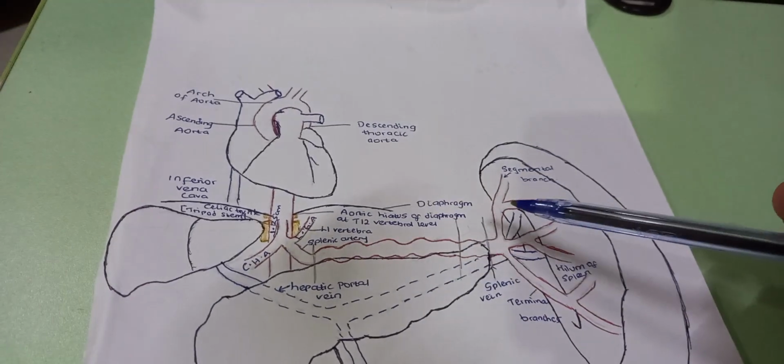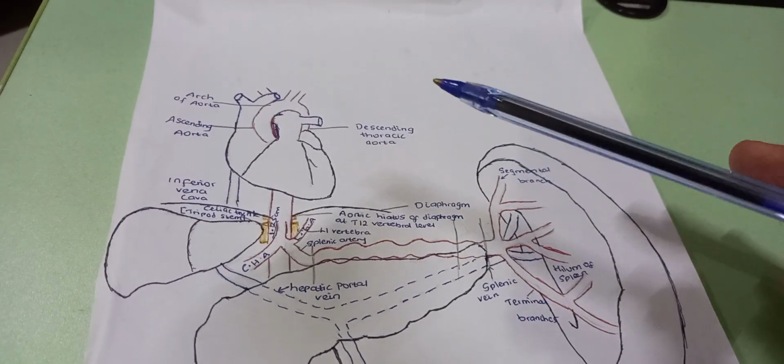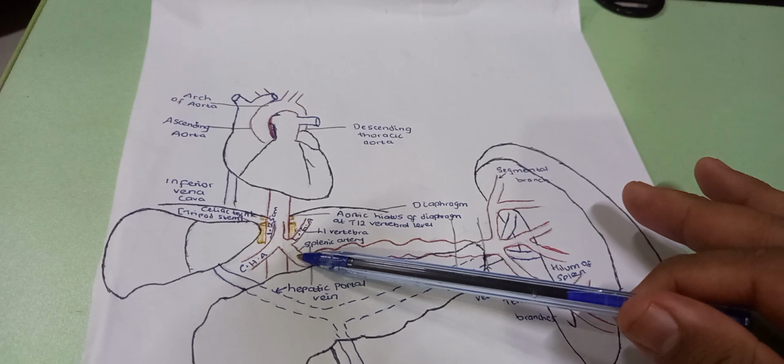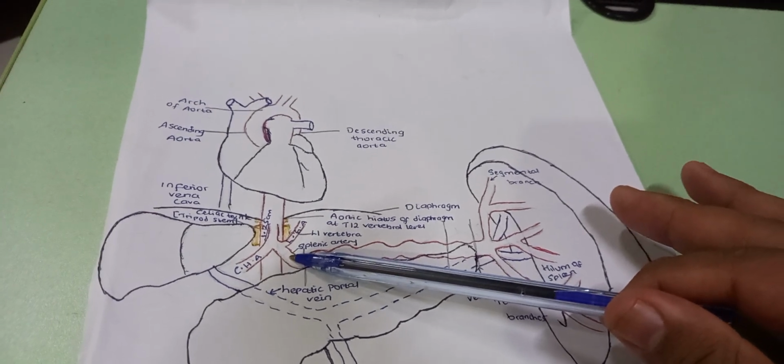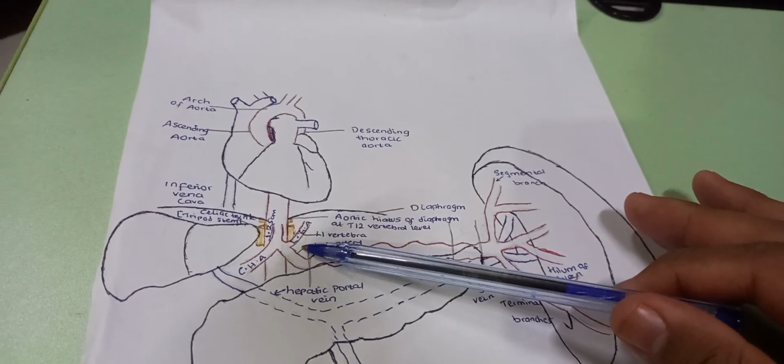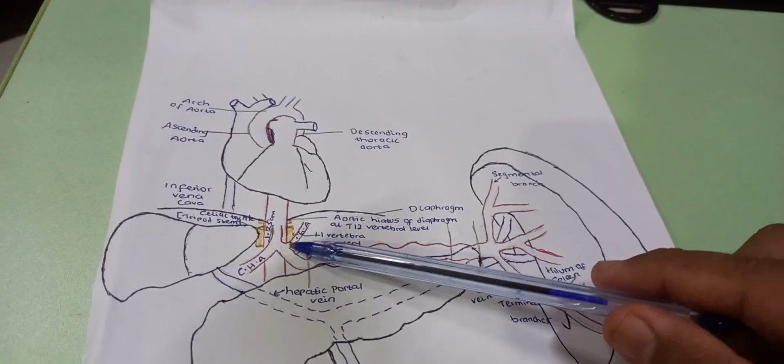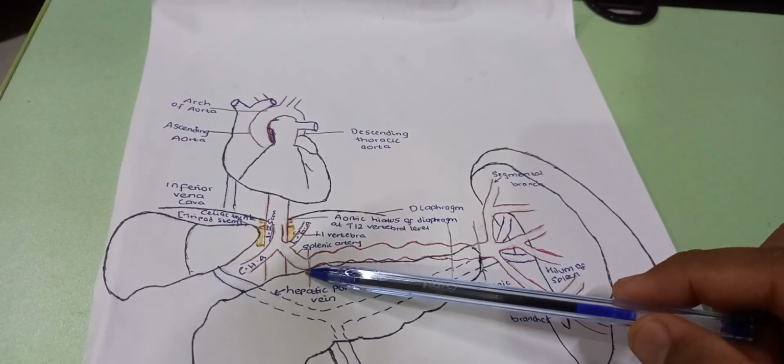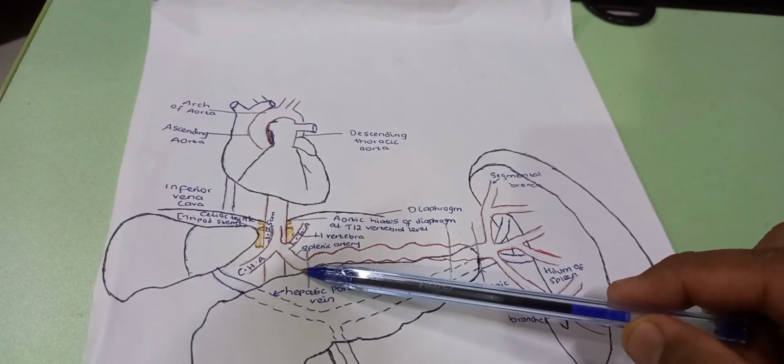The splenic artery in its course is divided into four segments by Michel. We have the first segment, which is the suprapancreatic segment. It is a short segment of around 2 centimeters, running inferiorly from its origin towards the pancreas.